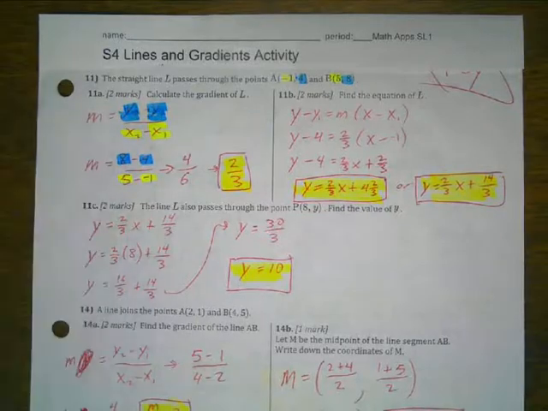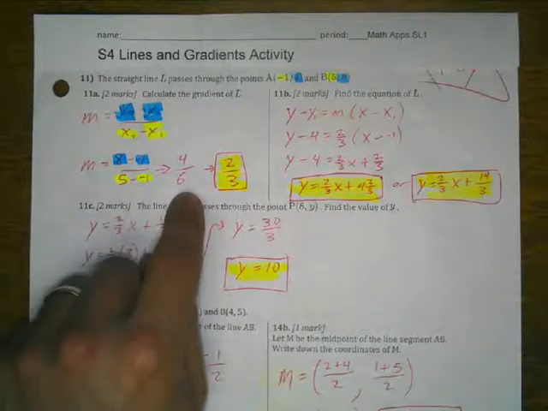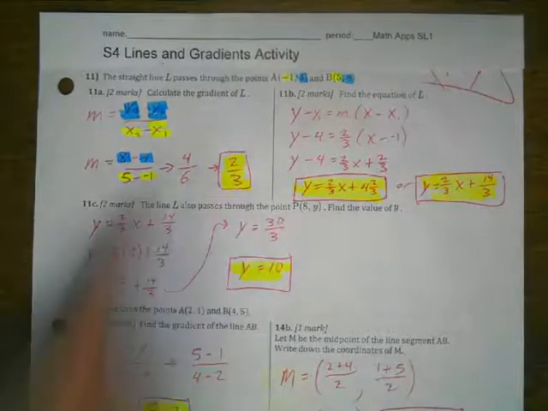And then we do 8 minus 4 gives me 4. 5 minus negative 1 gives me 6. And my slope is 2/3.